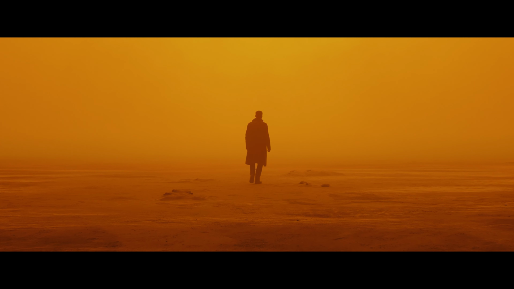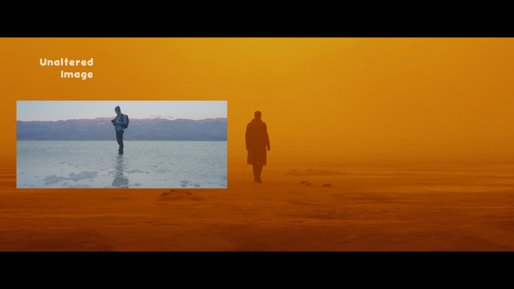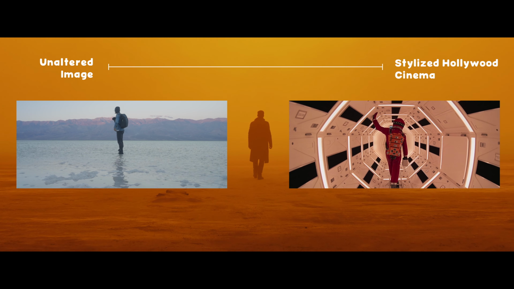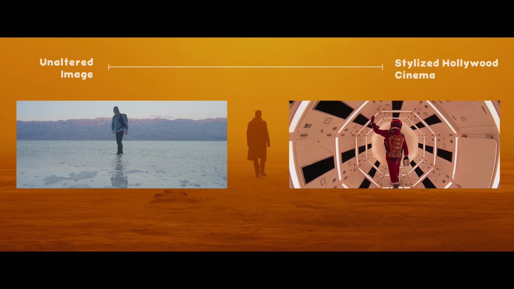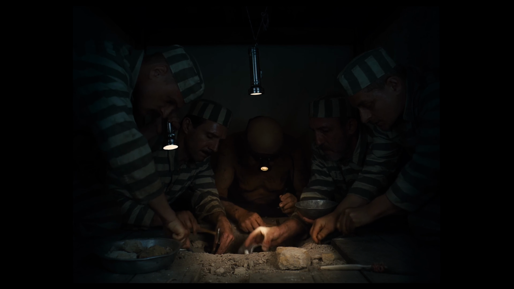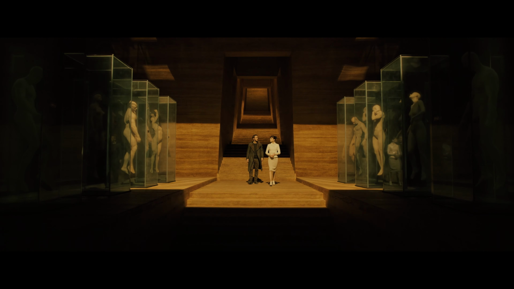Imagine that color grading exists on a continuum, with the left side of the spectrum being the unaltered image, and the right side being the most stylized Hollywood film you can possibly think of. Now, I like big budget movies as much as the next guy, but if I tried to emulate some of those looks in my documentary and YouTube work, it would probably come off a little bit heavy-handed.